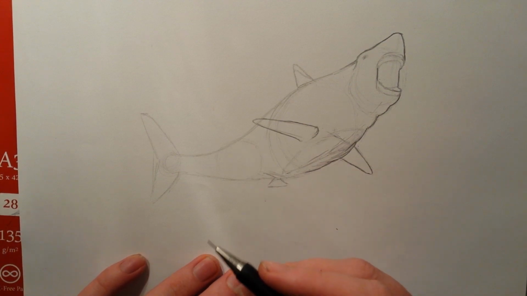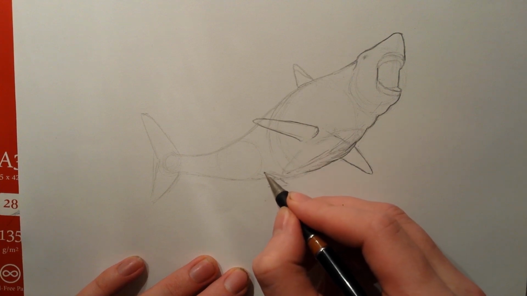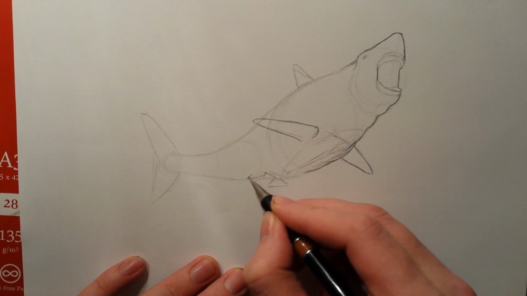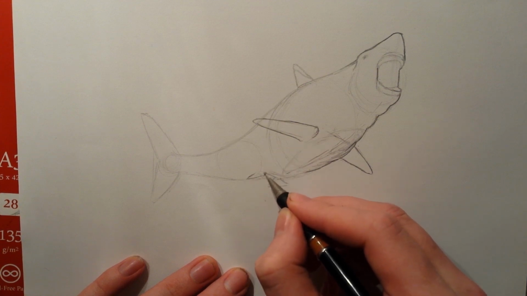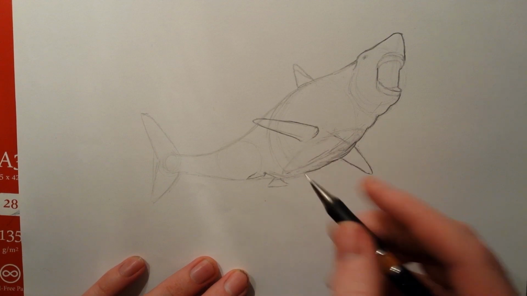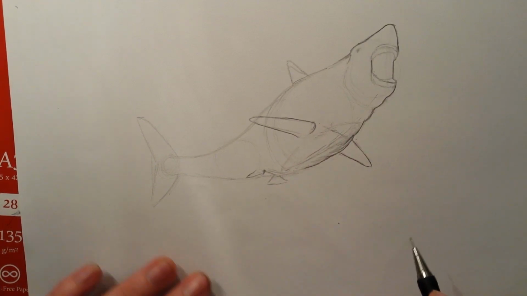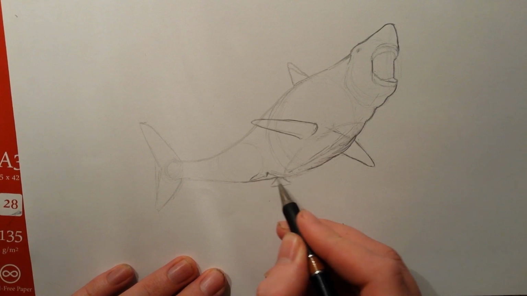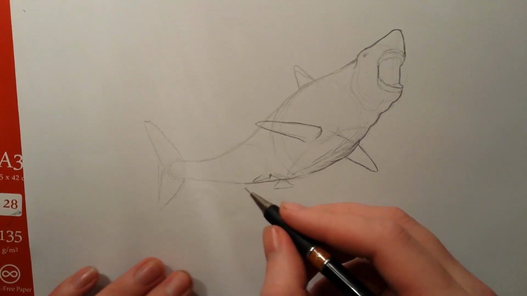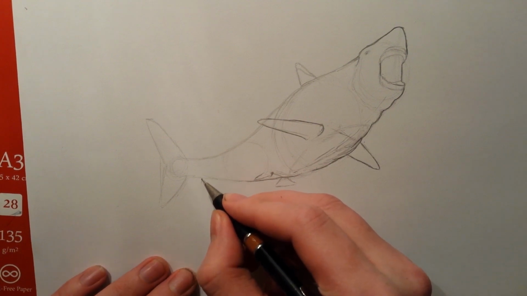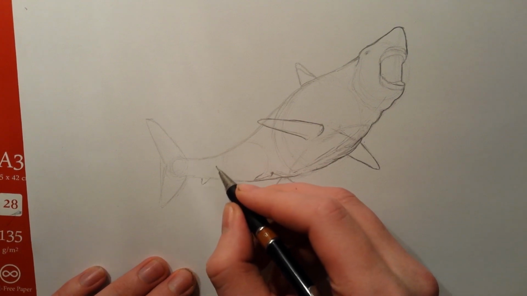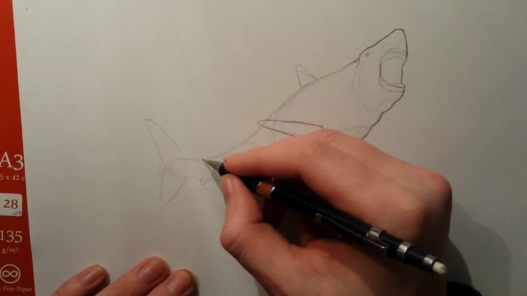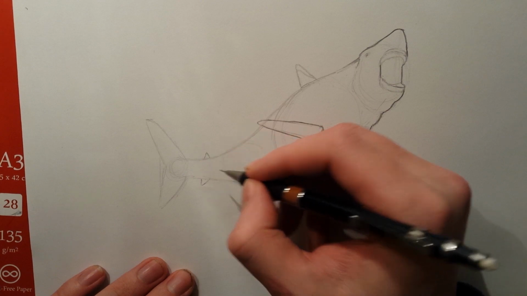This one is kind of angled a little bit, so it's a little bit harder to see. Kind of like this. So it's going to be a little bit harder to see when the drawing is finished as well. And then we still need to add a little fin over there, and one almost right above it over there.